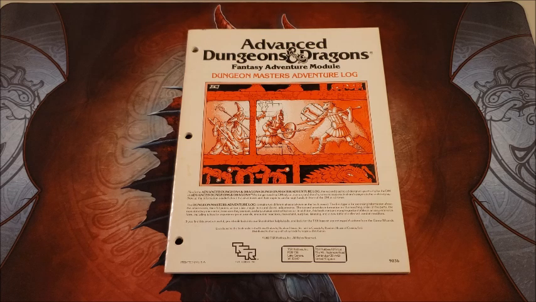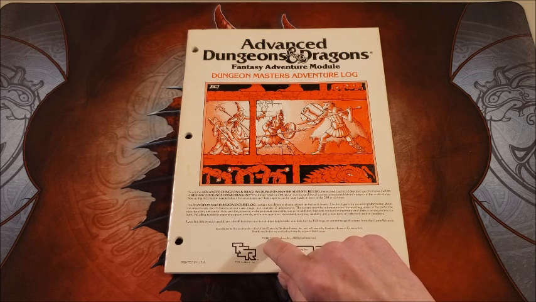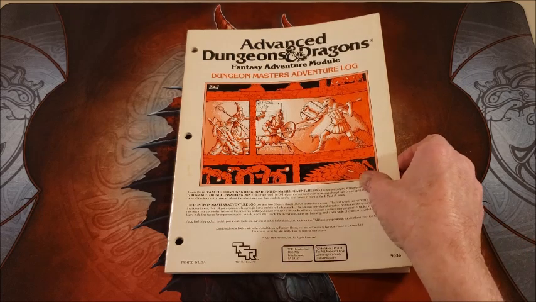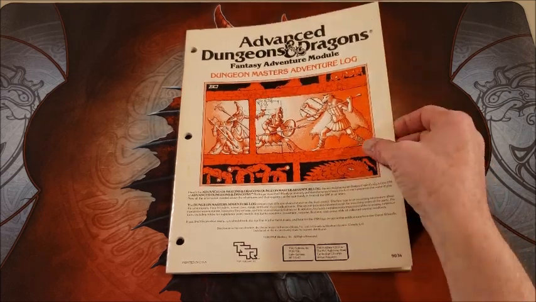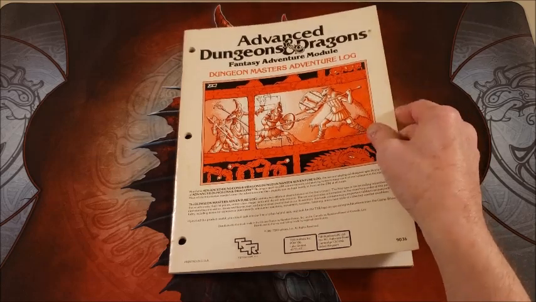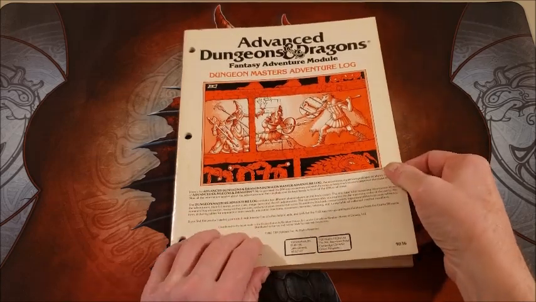I wanted to take a deeper look at this guy anyway. That last video was fairly short. I just want to kind of relax and expand this a little bit. This guy was out in 83. I don't know if there was an earlier version of this or not. This is the only one I've ever owned, the Dungeon Master's Adventure Log. And the idea is you have everything you need in here to be a Dungeon Master.